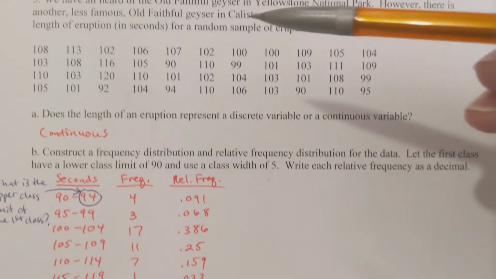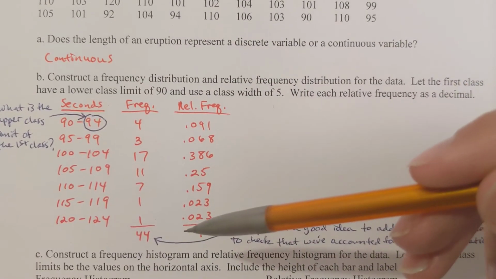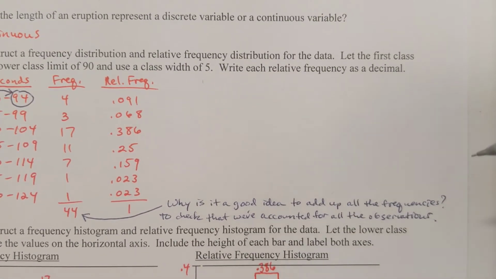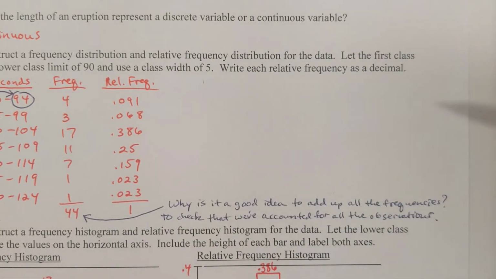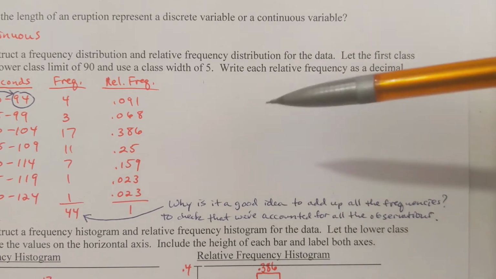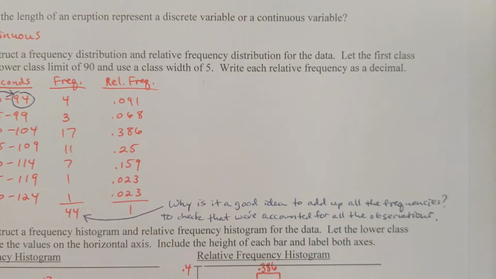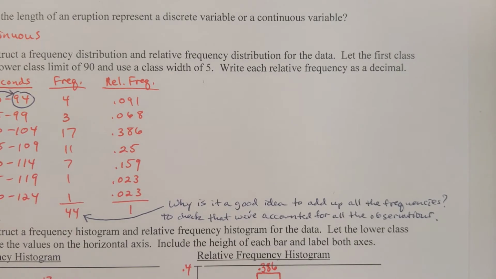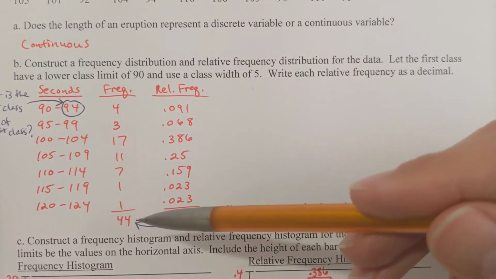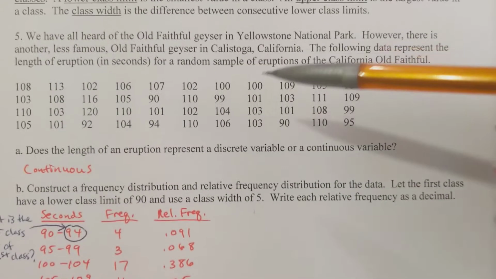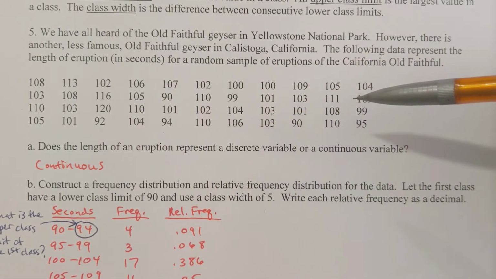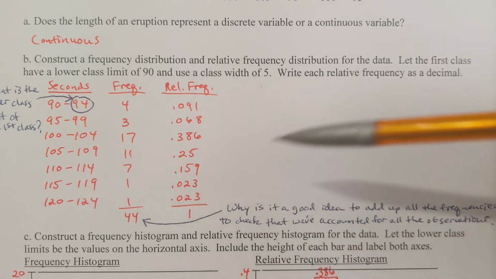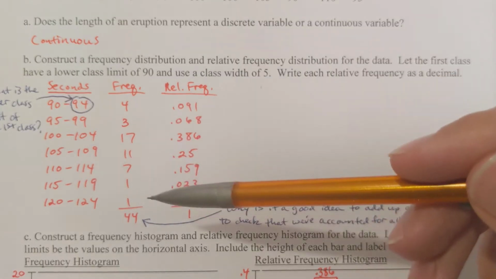Now, if you were to count all the numbers listed in the data set, you should get 44 total. I've got a note here. Why is it a good idea to add up all the frequencies? Because I see more than I should where a student forgets one or more, and they end up getting like 43 or 45, and then there goes the whole problem right off the bat. So in general, it's a good idea to add up the frequencies and make sure you got the total that's in the data set. There's 44 different eruption times listed, so I should make sure I've got 44 as my total here. The relative frequency is where I take the frequency divided by the total.